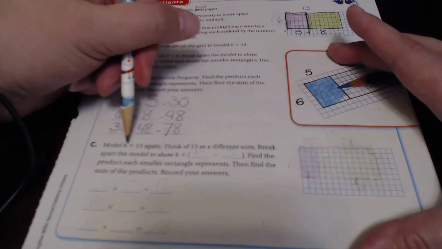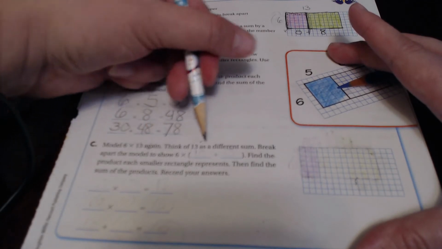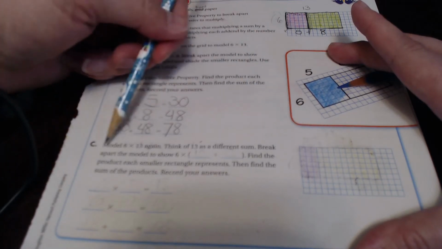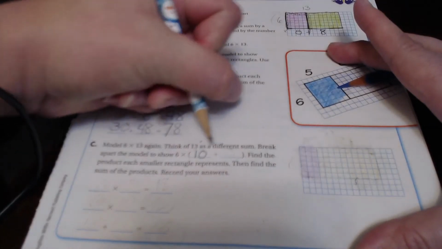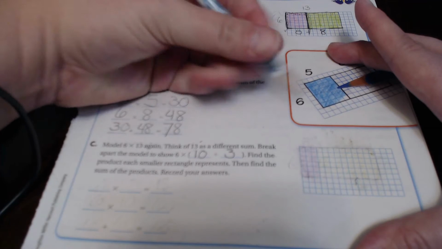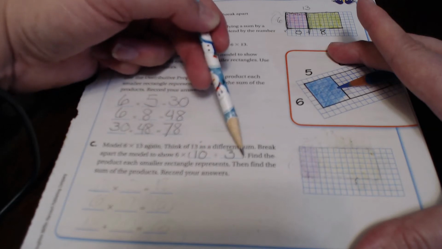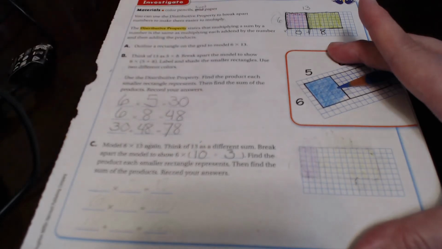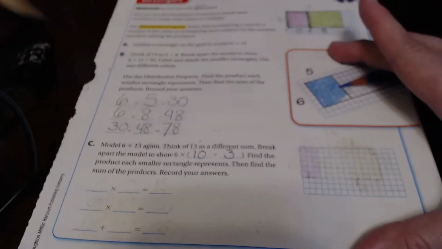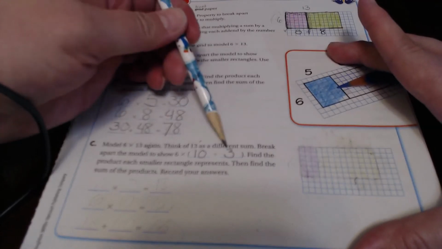All right, part C. Model 6 times 13. Again, think of 13 as a different sum. Break apart the model to show 6 times, and I'm going to do 10 and 3. Find the product each smaller rectangle represents. Then find the sum of the products. Record your answers. So what's going on is we tried it one way. We did 5 plus 8. And then I decided to do 10 plus 3.